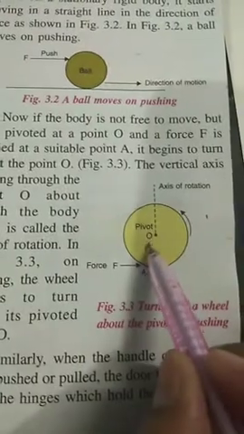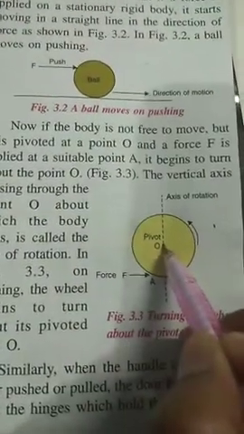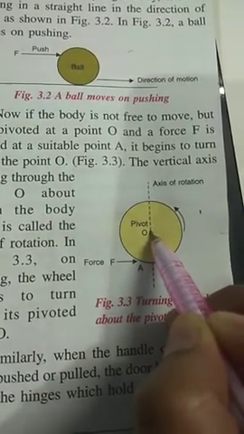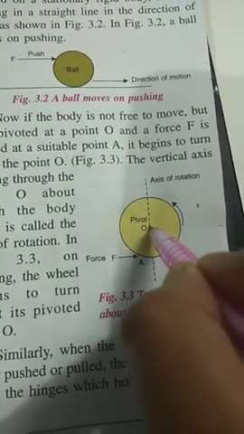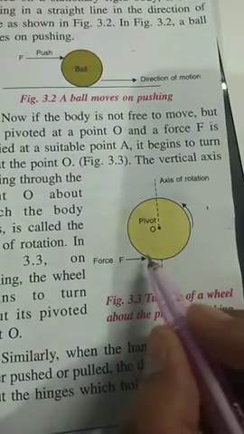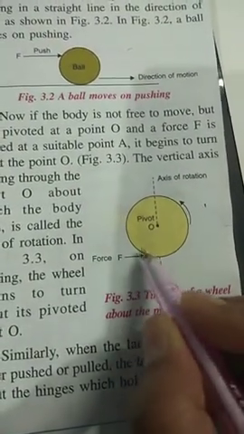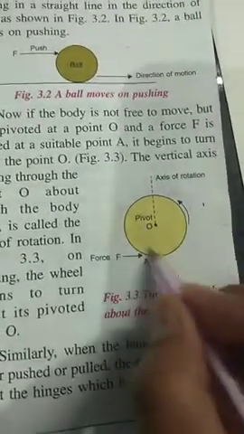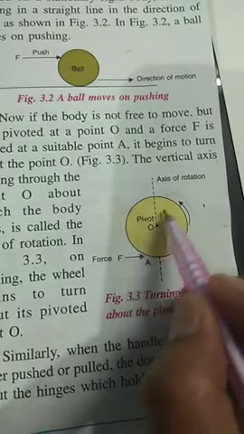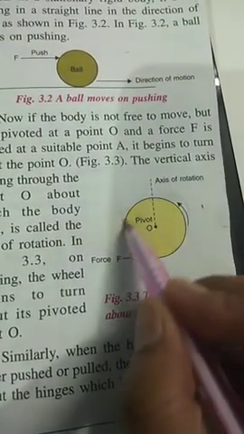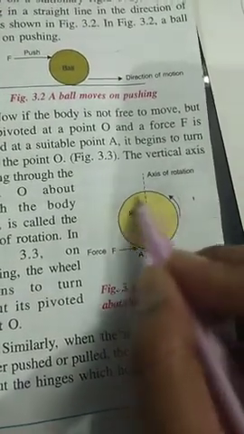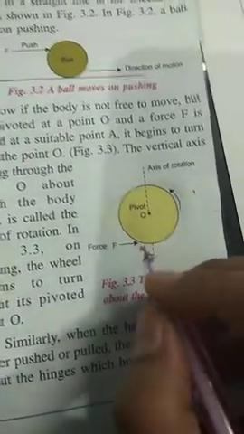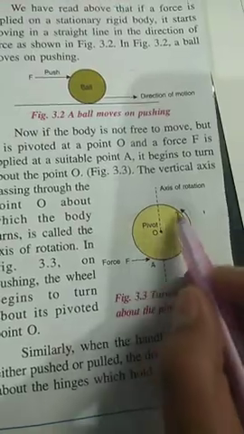In this figure, a ball is being pivoted, or you can say our axis is being decided here, and force is applied to this body. What will happen? It will start rolling in the direction of force. This direction is called the axis of rotation, because it is fixed, so it will not be able to move. So it will start rolling at this fixed direction. As the earth rotates at its point, in the same way it will start rotating at this fixed position.